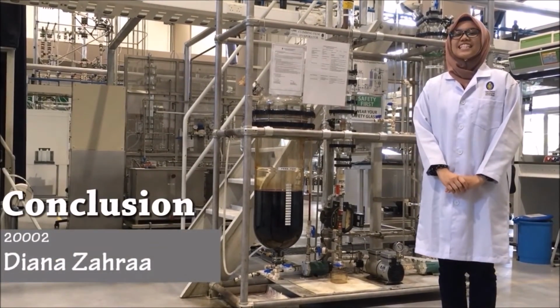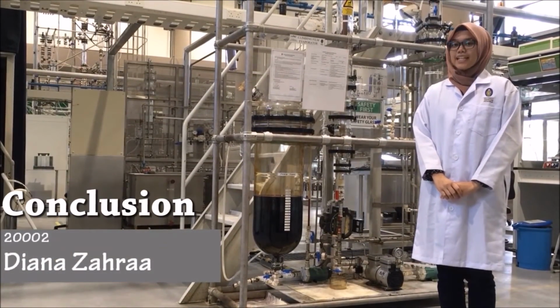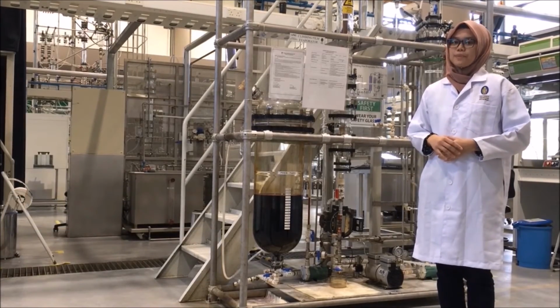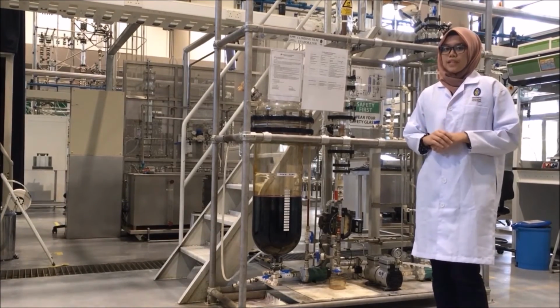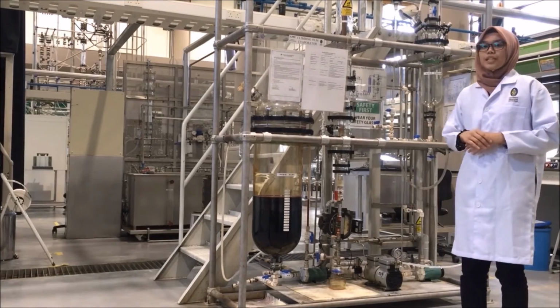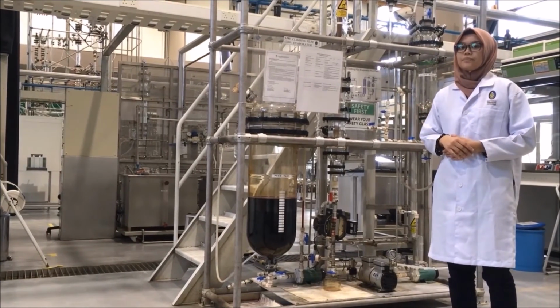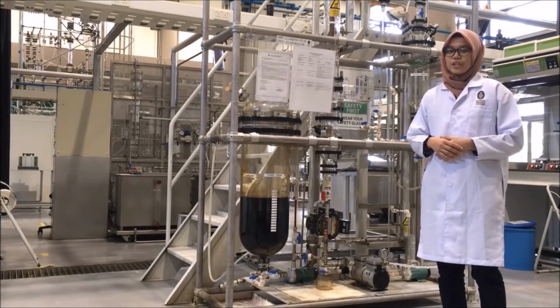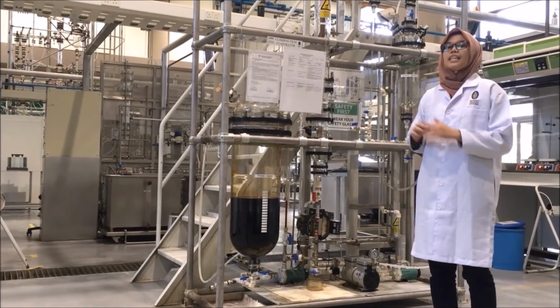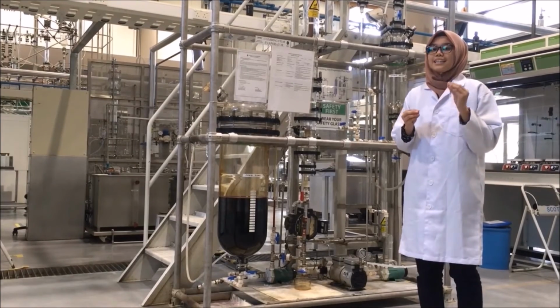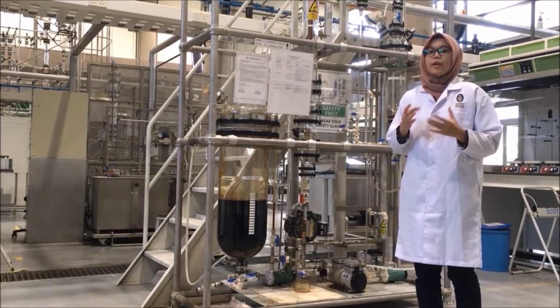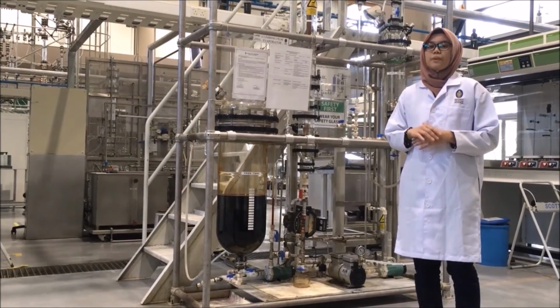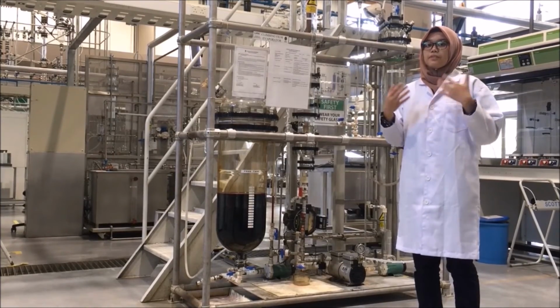Hi, my name is Diana Zara and I'll be explaining the conclusion of our experiment. For the first experiment, which is to study the evaporator pressure on the evaporation rate, we can conclude that the lower the pressure, the higher the evaporation rate. This is because the liquid will boil at the temperature where its vapor pressure is equal to the pressure of the gas above it.